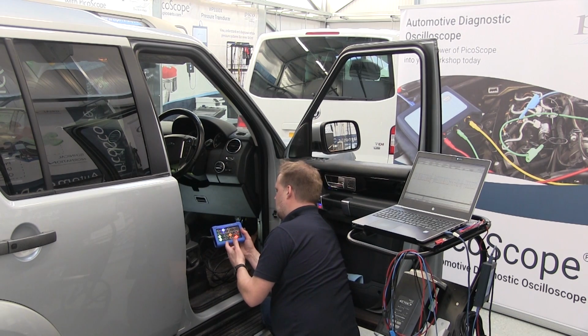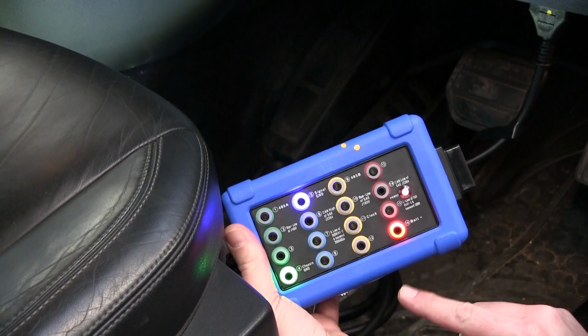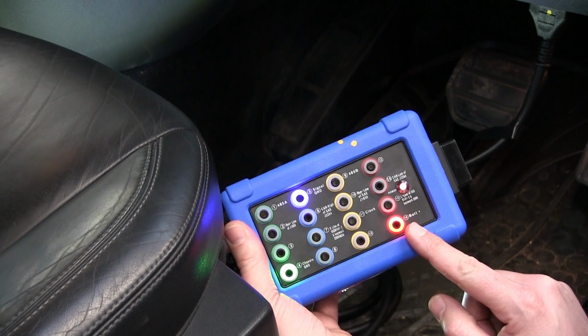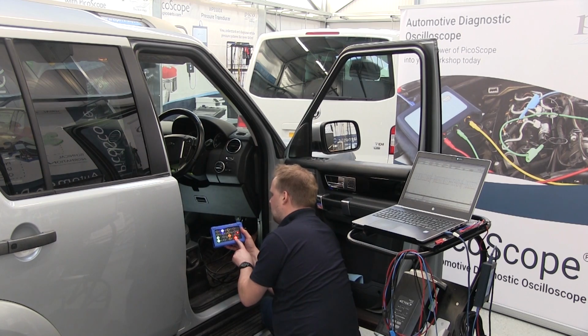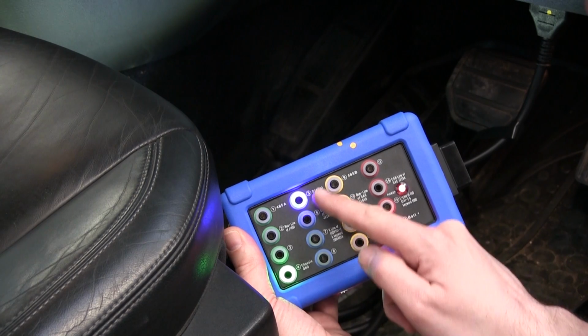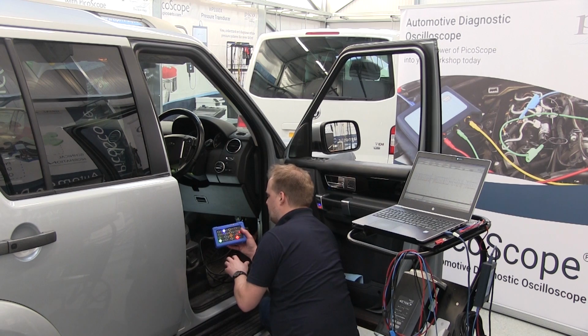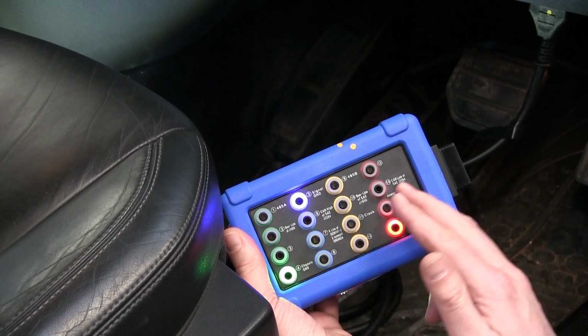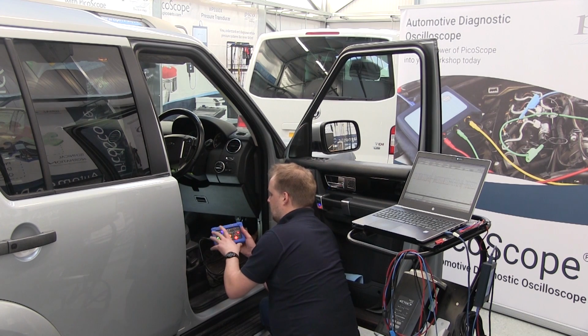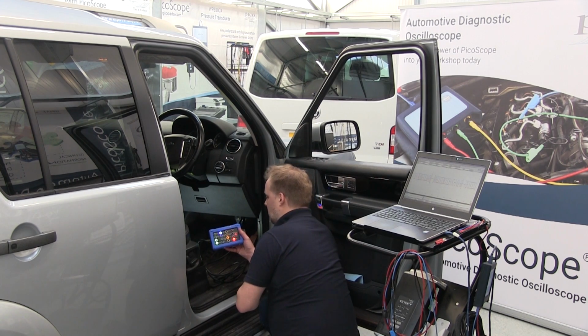We've got a couple of lights of interest here. We've got on pin 16 a battery positive supply being indicated. Same on pin 5, we've got a ground connection indicated. And depending on whether the ignition's on or off, we will get different buses active as well.